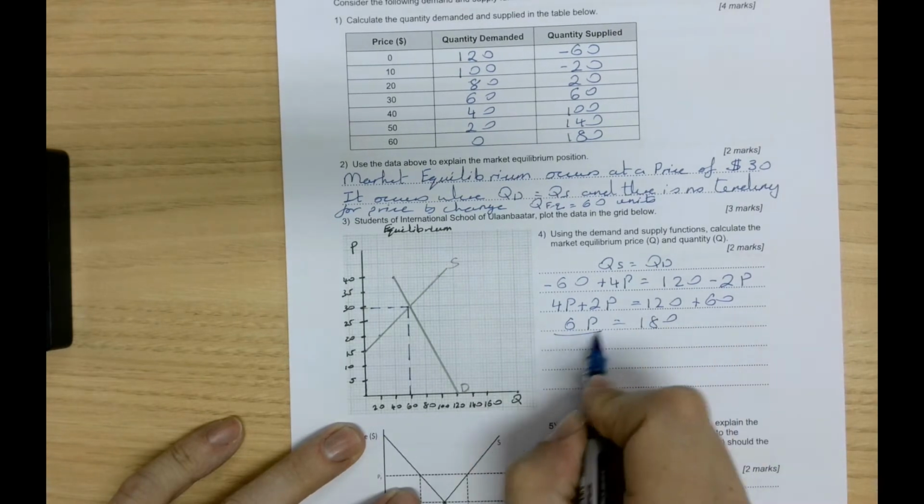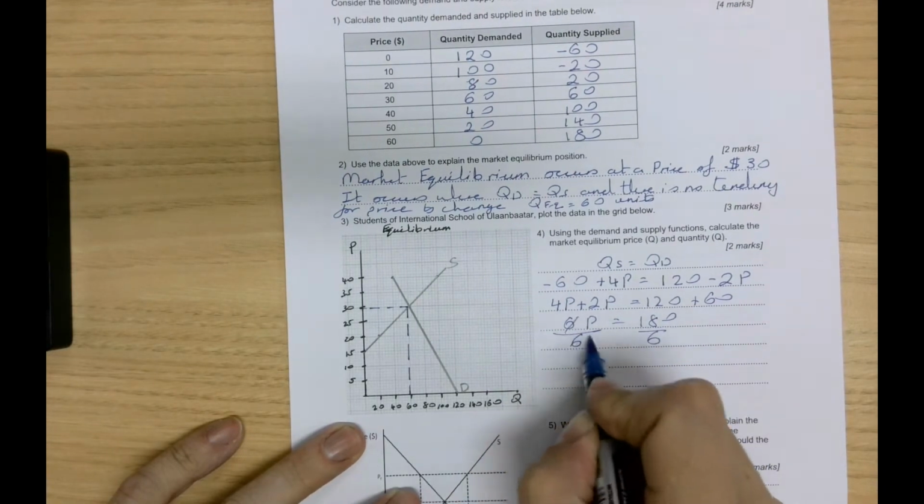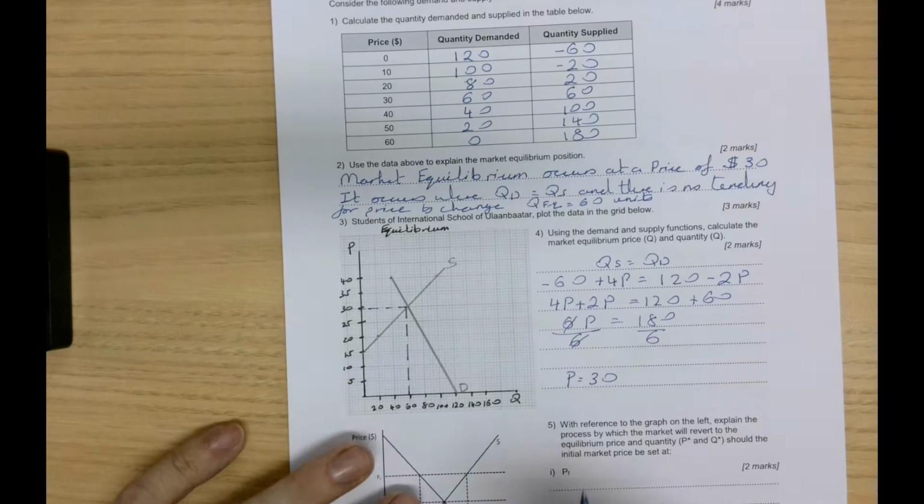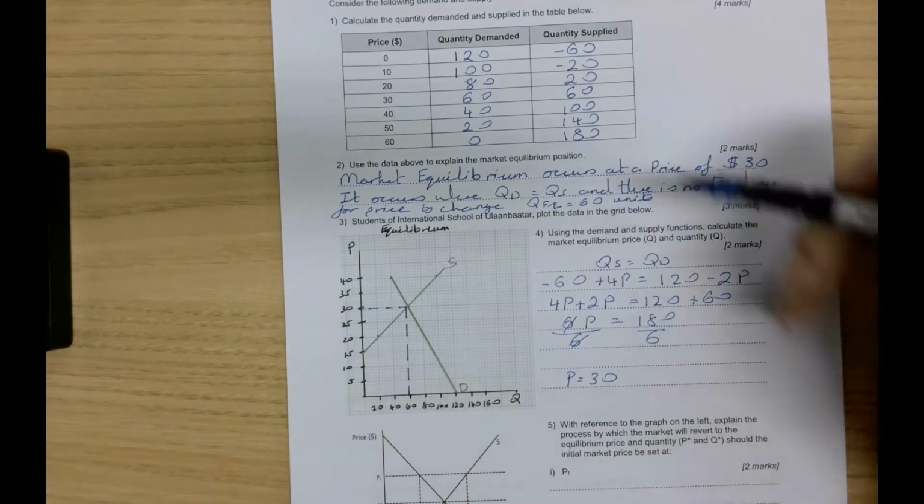Divide both sides by the number before the letter we're trying to find. The letter we're trying to find is P. The number before it is 6. And I believe that's 30. And I'm right. We've seen it on the graph and we've seen it in the table.